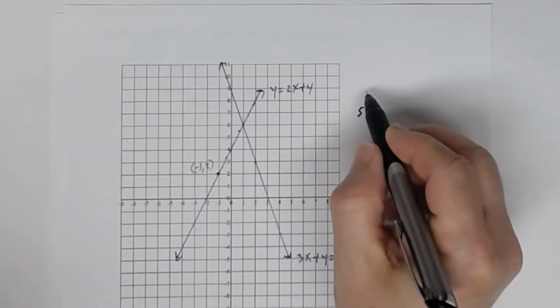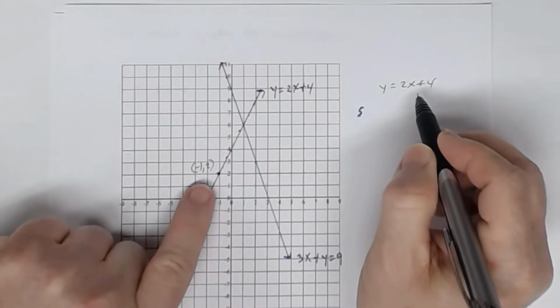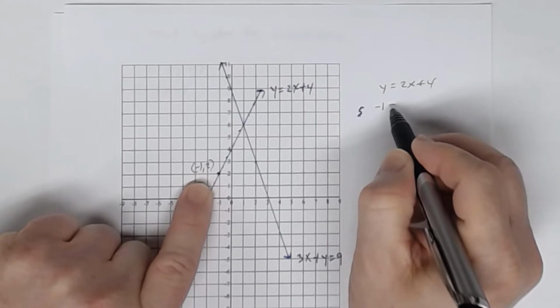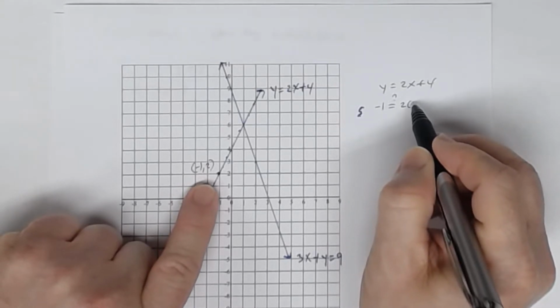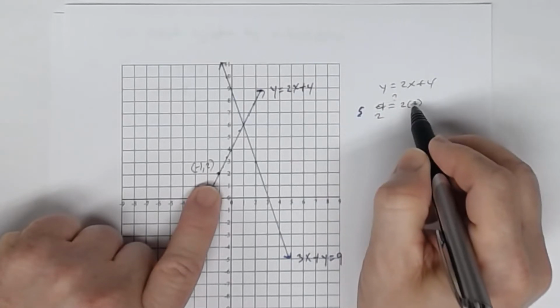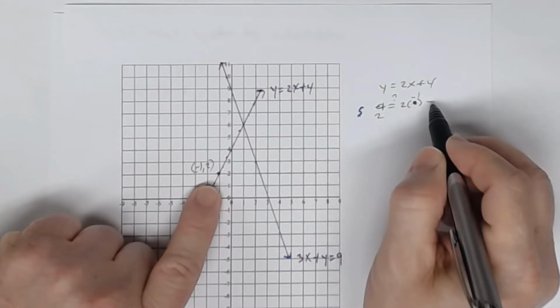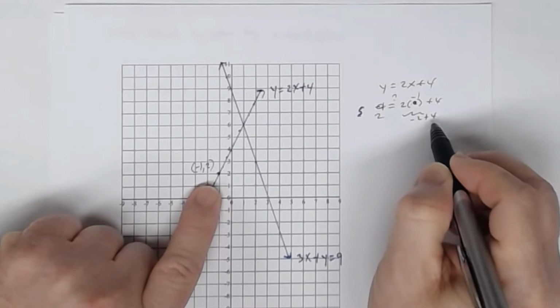So watch. Sorry, y is 2 and x is negative 1. So 2 equals 2 times negative 1 plus 4. 2 times negative 1 is negative 2, and negative 2 plus 4 is 2.